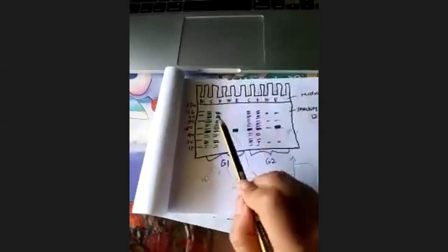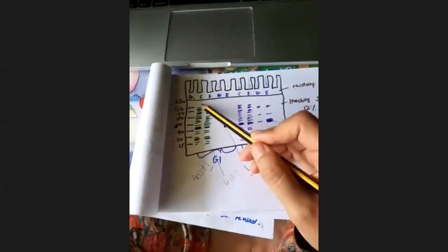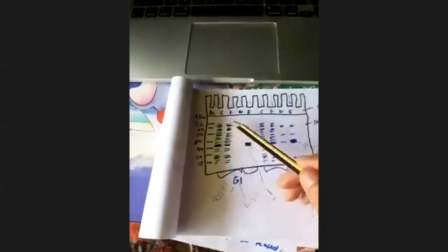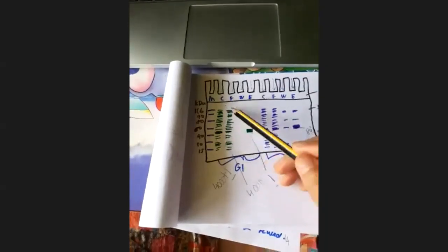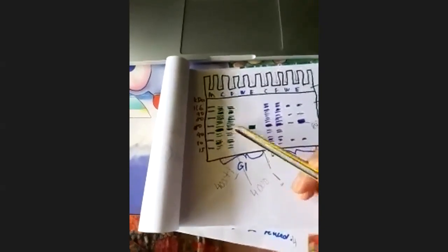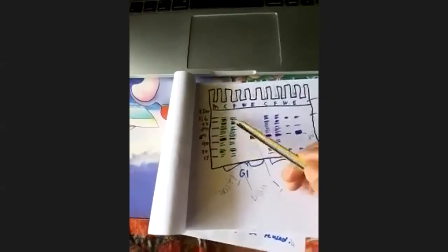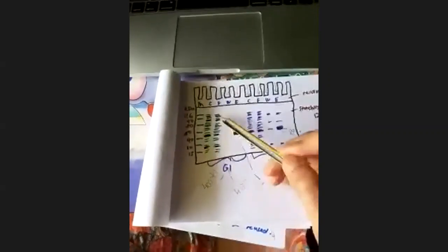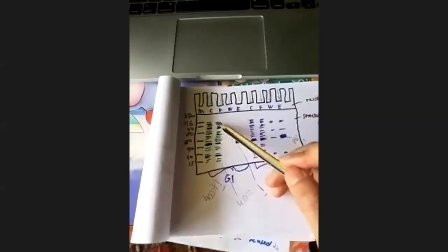I repeat, when you apply the sample, inject the sample to the column, all the His-tag lipase will bind to the column. The other impurities, which are the proteins that do not have the histidine repeat, will be out.